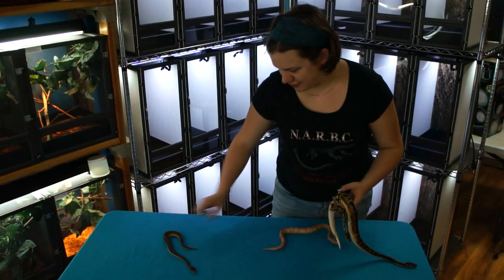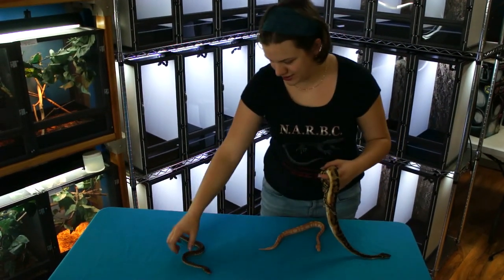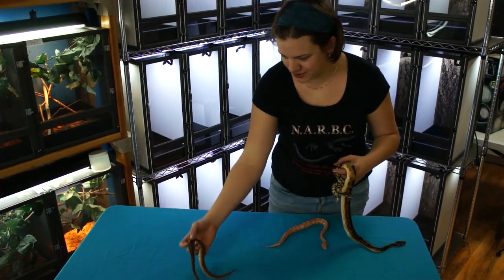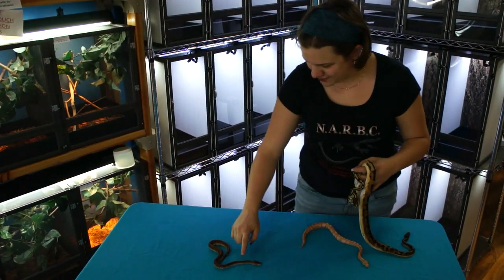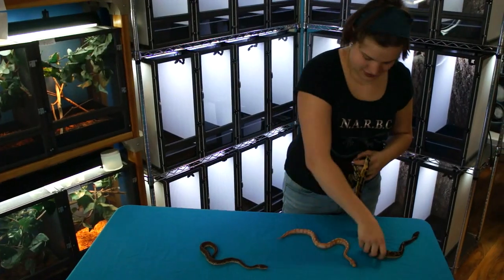And this is a pretty little pinstripe too. And this one's actually a red xanthic pinstripe as well, so it messes with the pattern just a little bit. Gives it a little bit of a different color going on. That's nice.